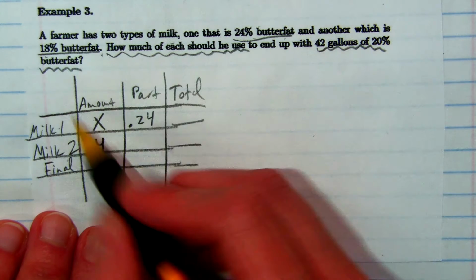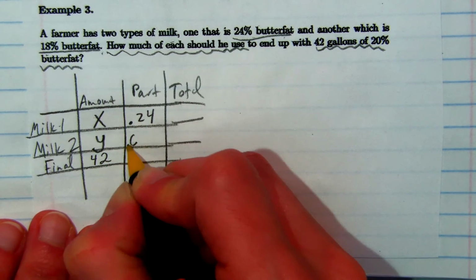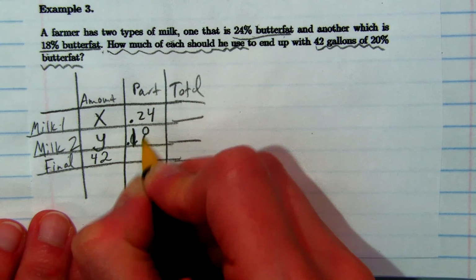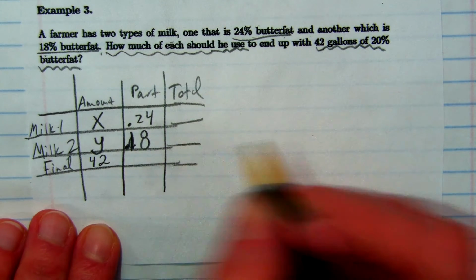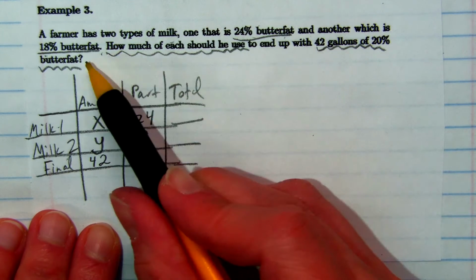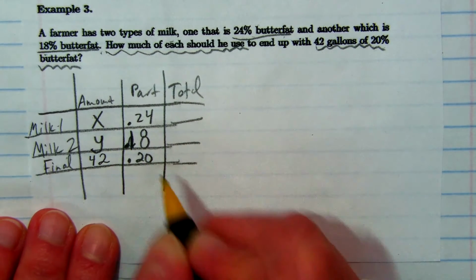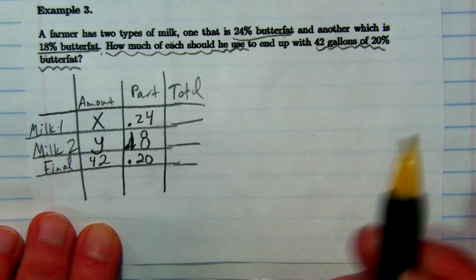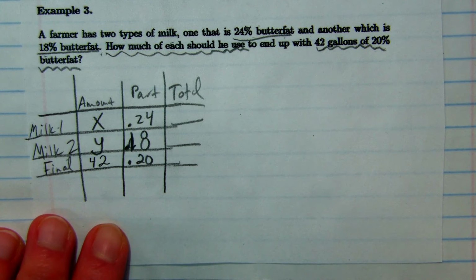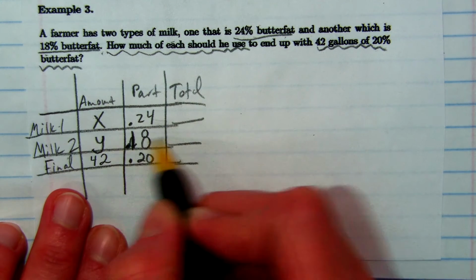And we know that milk 2 is 18%, so we're going to put 0.18 down here for that one. And we know that he wants to end up with 20%, so I'm going to put 0.20 down there. So I'm just changing the percents to decimals. You put a decimal in front of the percents. That's basically it. And then we can multiply this across.